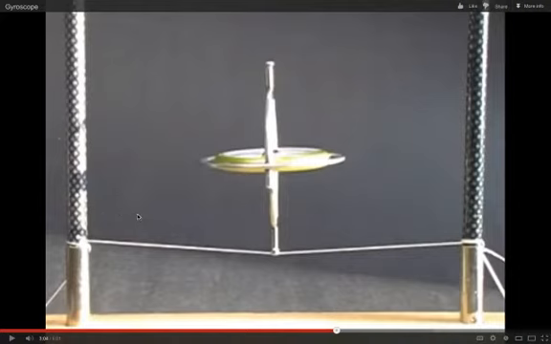And if the wheel is spinning really, really fast, it wouldn't really move at all, right? It would move really slowly. No, it would still precess. It would precess a little bit faster.